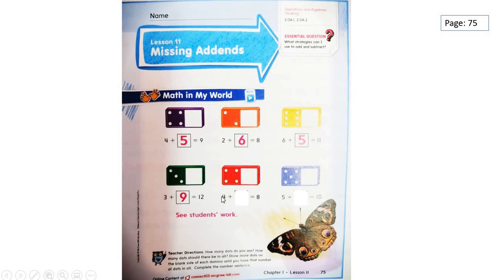And the next example, we have 4 plus what equals 8. Did you say 4 also? Yes, excellent. And the next and the last exercise here, we have 5 dots plus what equals 10. Did you say 5? Yeah, it is.